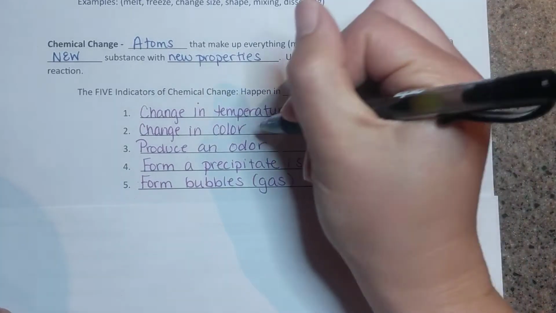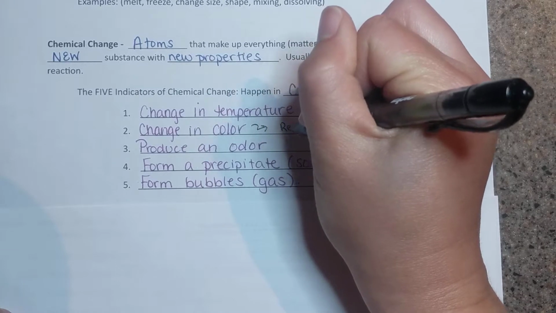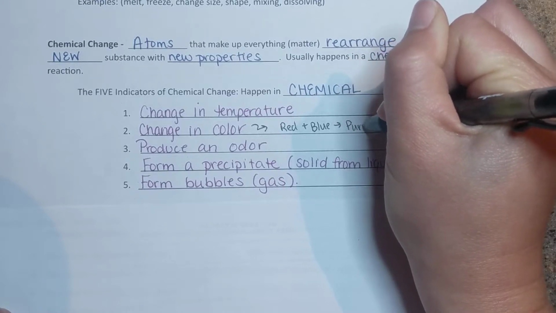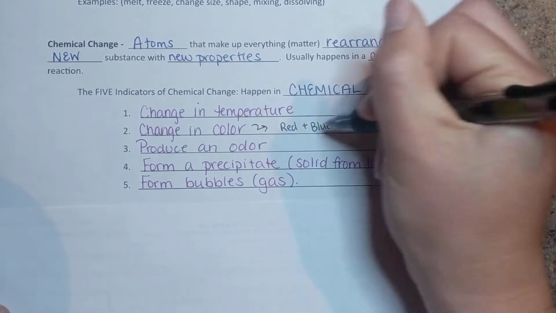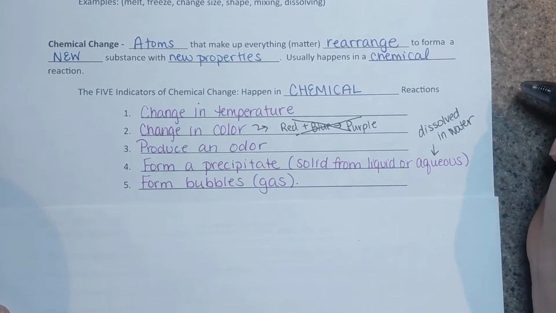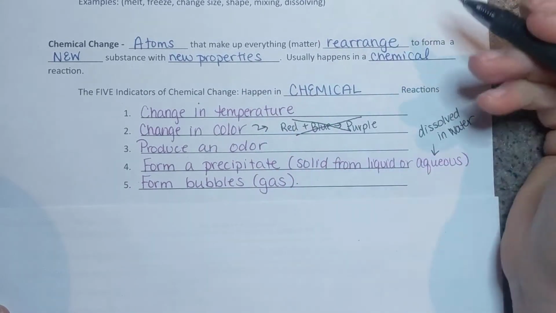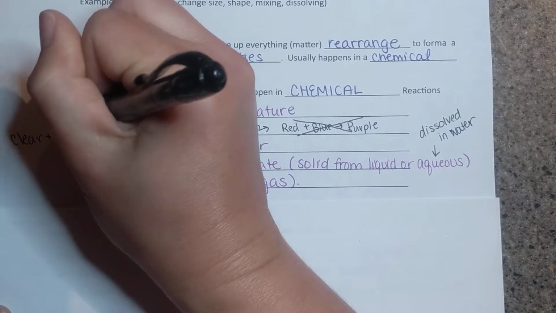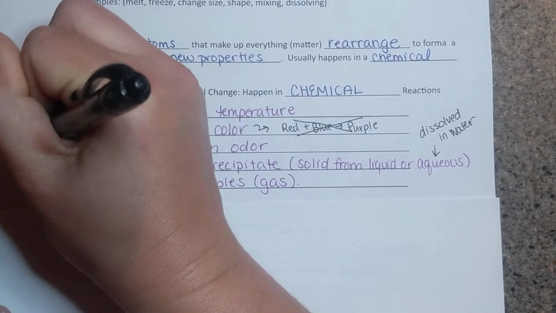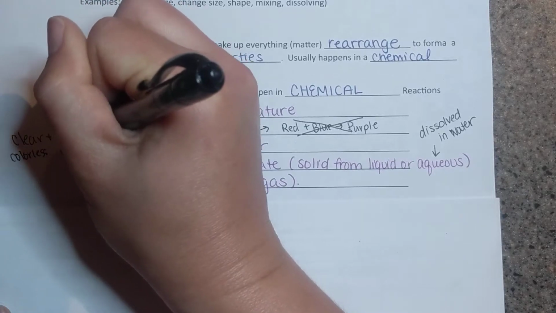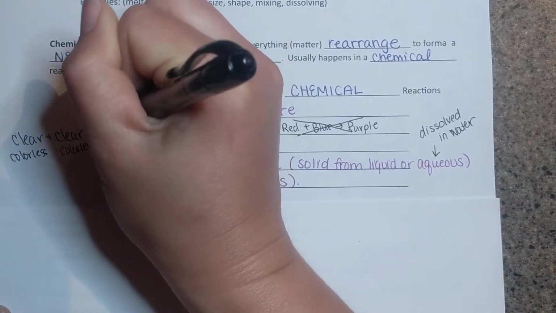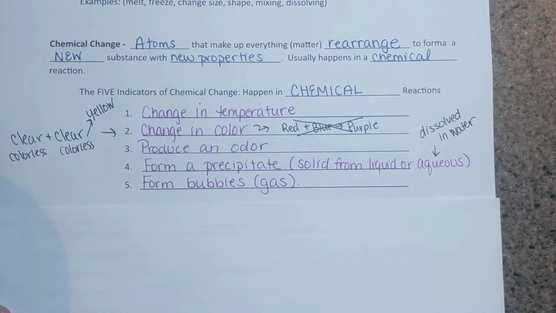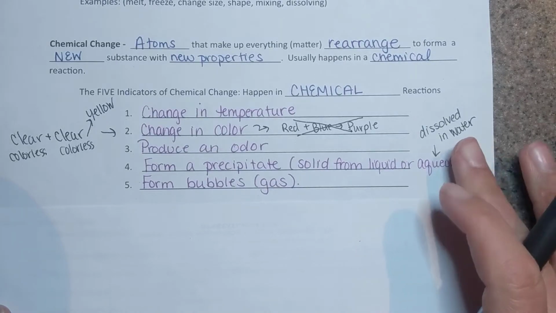One thing to note is that a change in color would not be something like red plus blue turning purple. That's just colors acting that way. This is not an indicator of a chemical reaction. A chemical reaction and change in color would be something clear being mixed with something else that's clear and colorless, and those two things together would make something that's yellow. You'll see that in the lab later next week or this week.